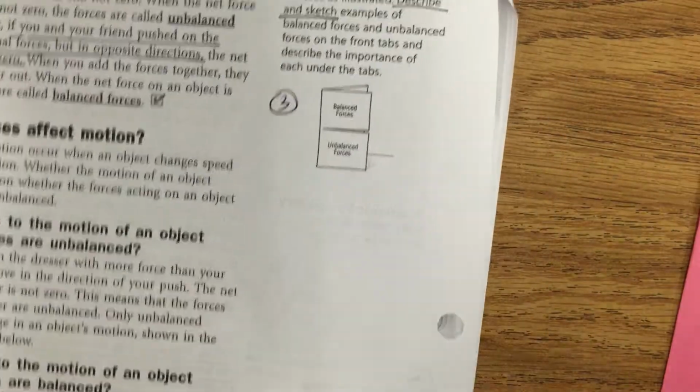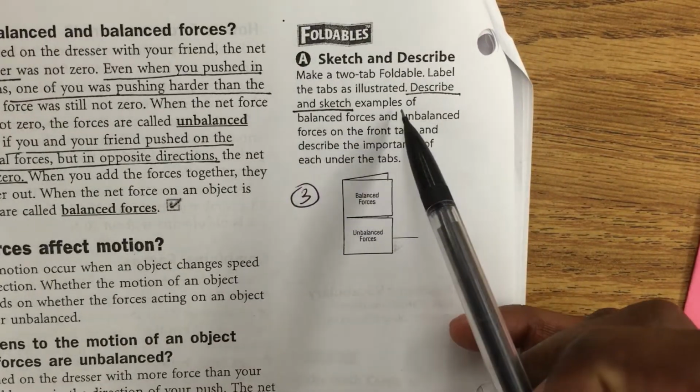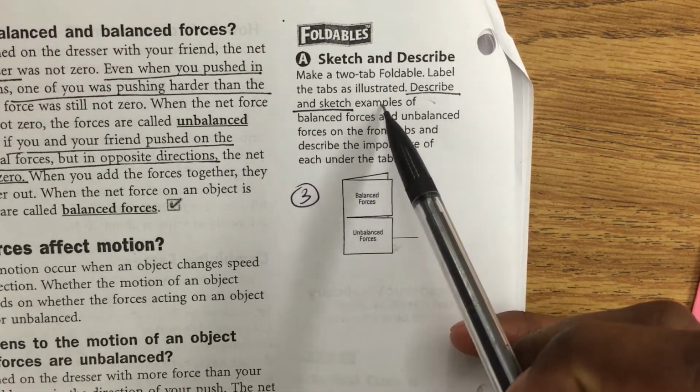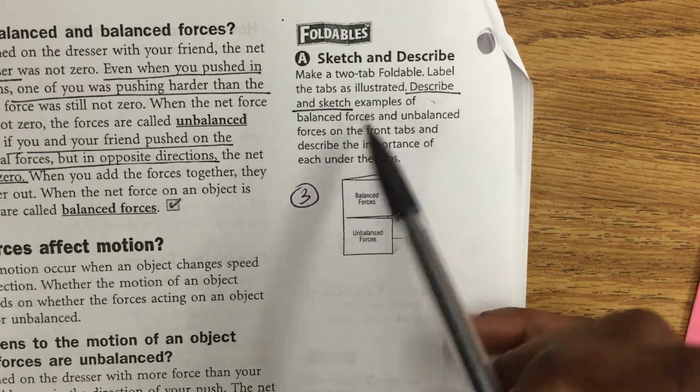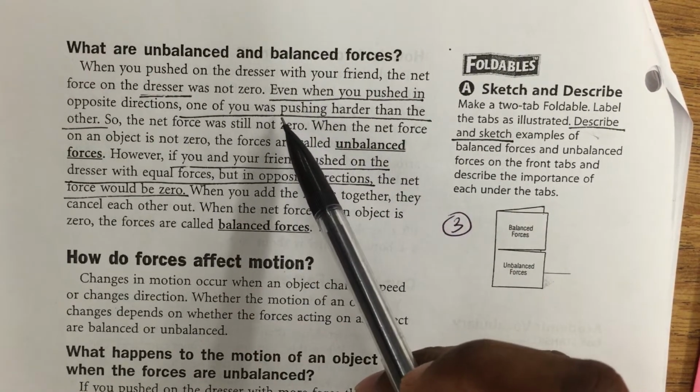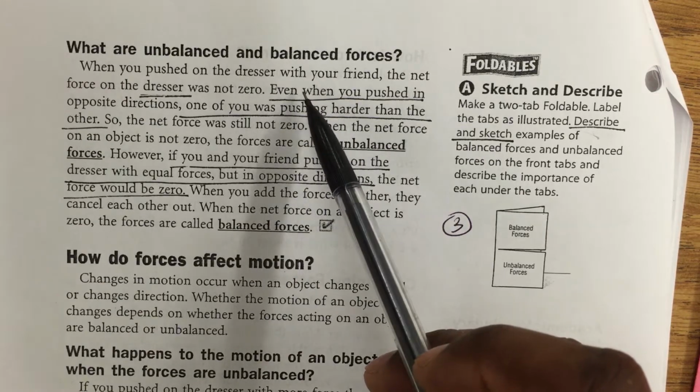3 is this foldable. The main reason a lot of people miss this foldable on there when we're getting checked is because they didn't describe and sketch. You need to make sure you do that and say examples of balanced and unbalanced forces. They give you some examples here of a balanced force or an unbalanced force.